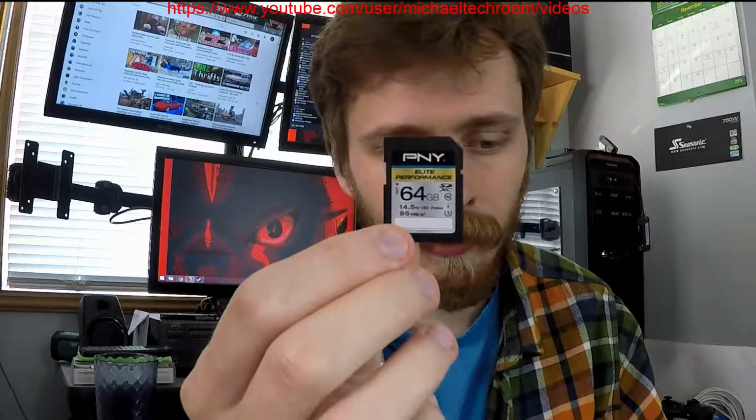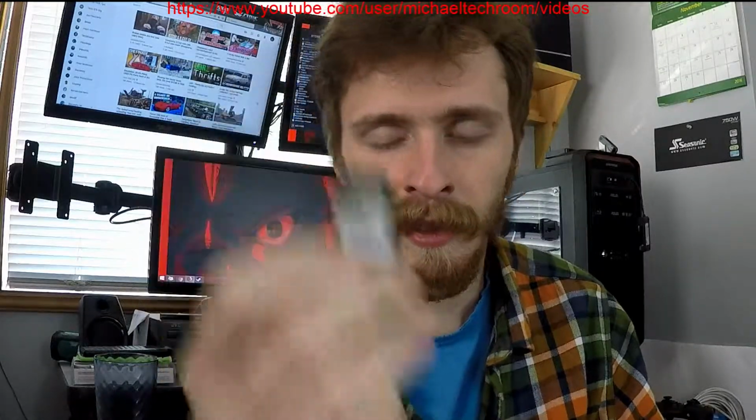So I had to get another SD card that will work, another higher capacity card. I got a 64GB SD card for the Canon.